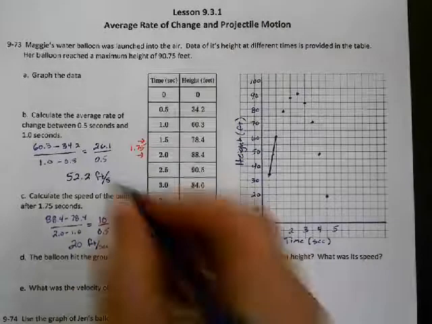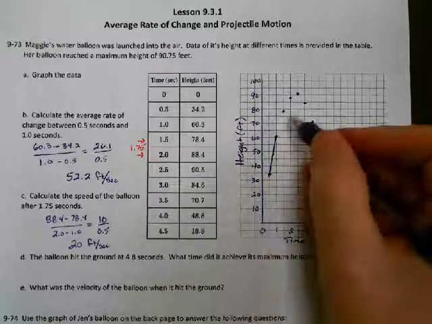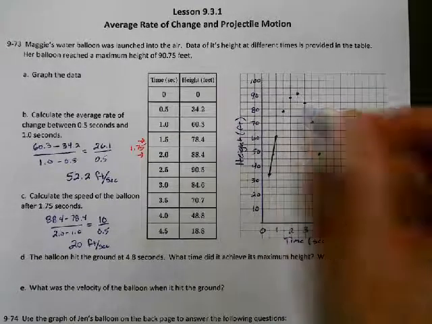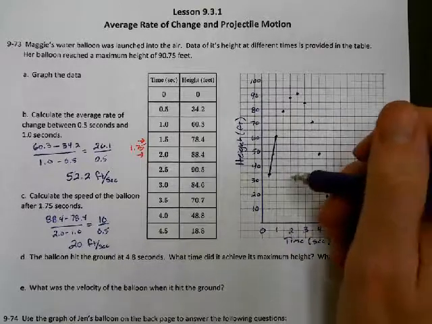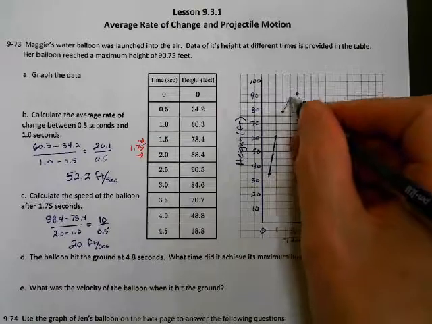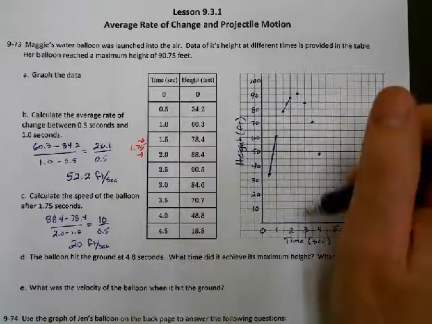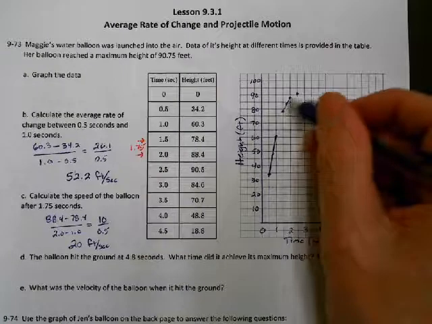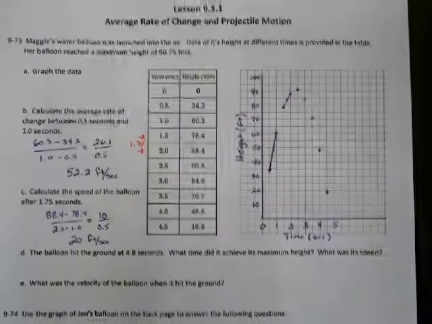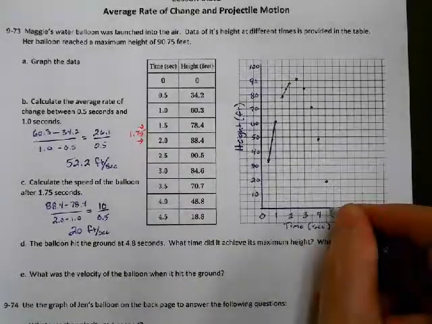So we're going slower at this point. And we can tell that we're going slower because we can see this curve is starting to turn here. It's becoming less steep. So we just found between 1.5 and 2. So basically in between there's where 1.75 would be. And we're just looking at that speed kind of in this section right here. So that's its average speed. Now the balloon hits the ground at 4.8 seconds. That's right about here.